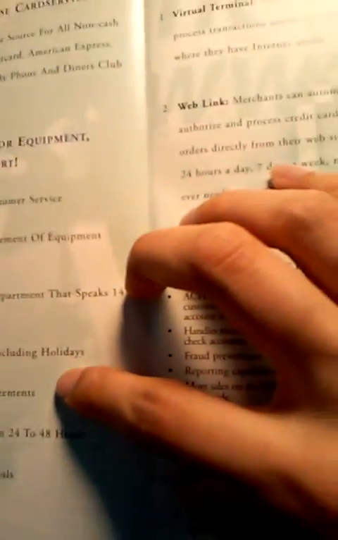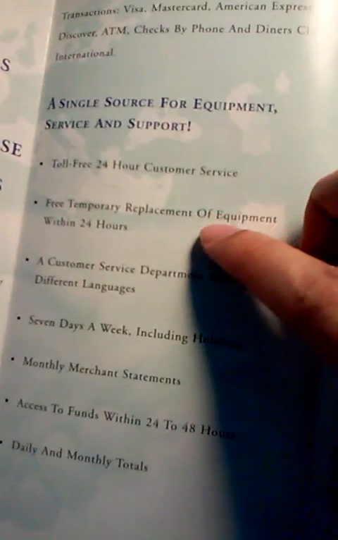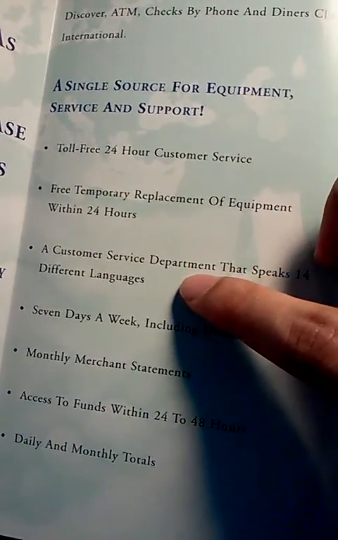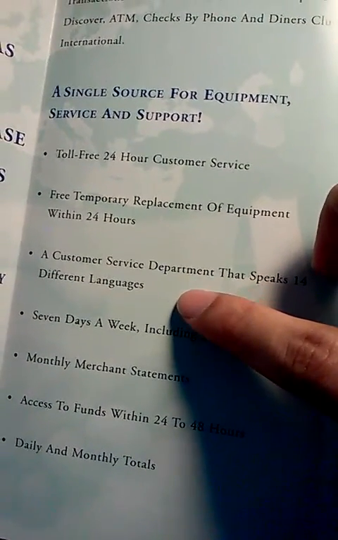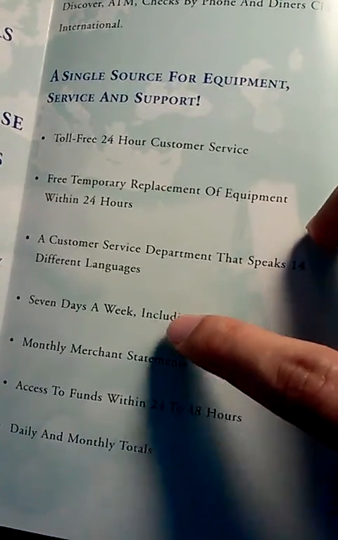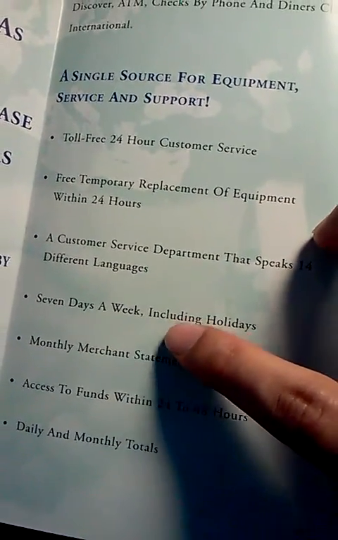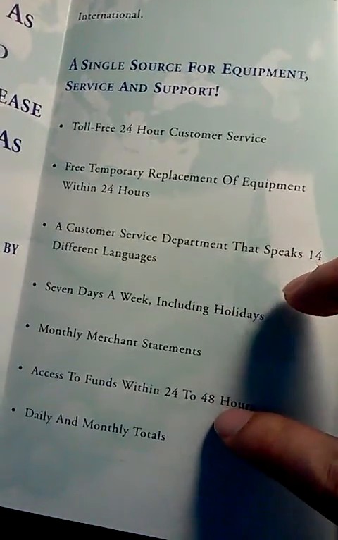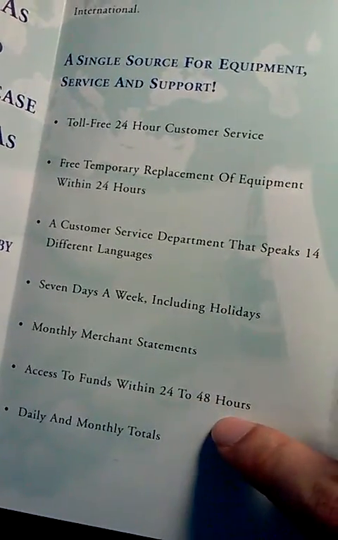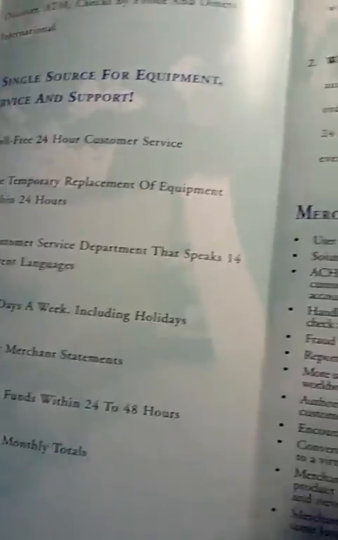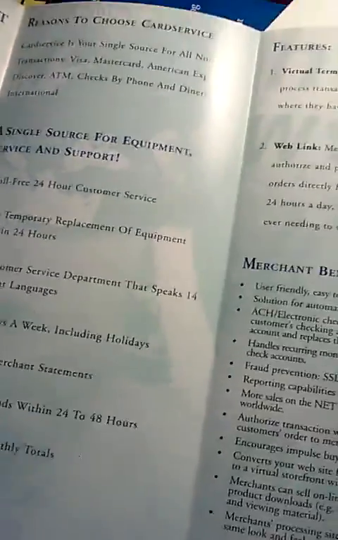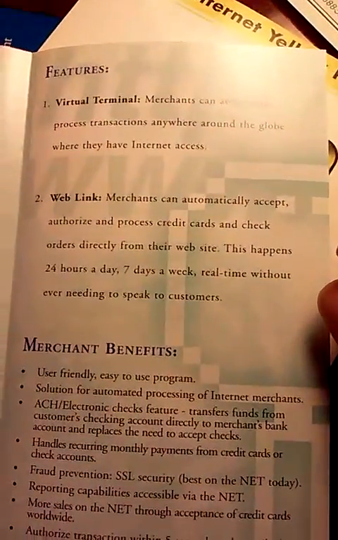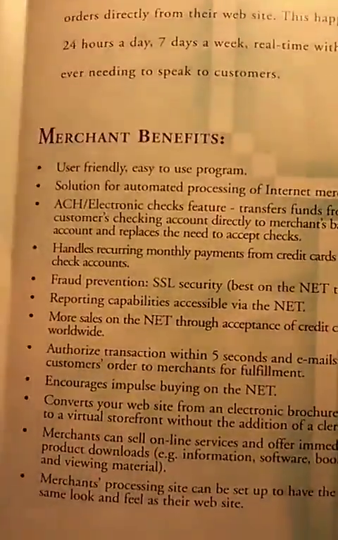And they have card services that give you 24-hour support, free temporary replacement equipment within 24 hours, a customer service department that speaks different languages with translators for you, 7 days a week including holidays, monthly merchant statements, access to funds within 24 to 48 hours, and daily and monthly totals. You have a virtual terminal, web link. These are the benefits.